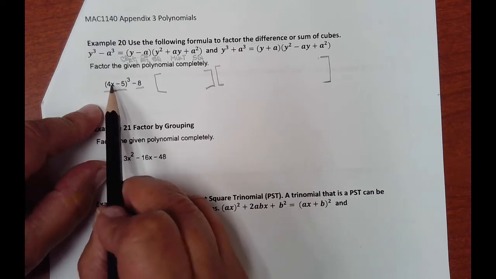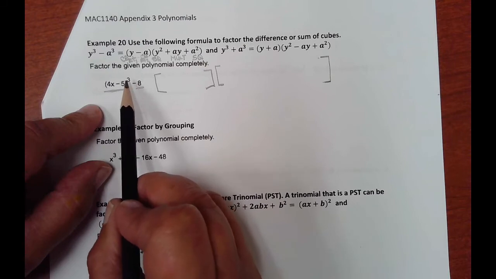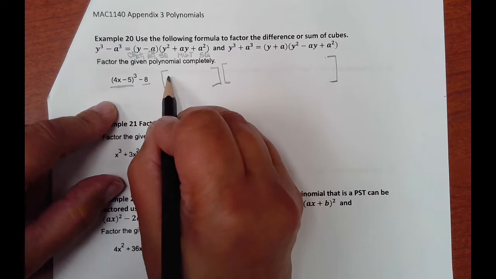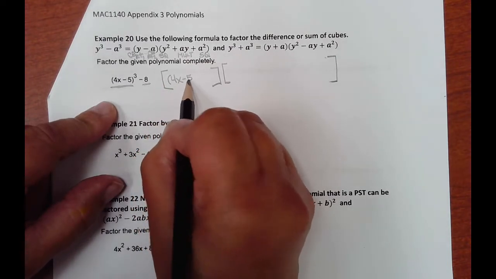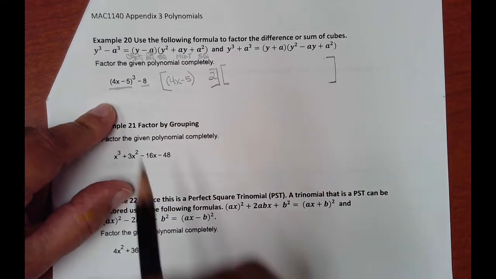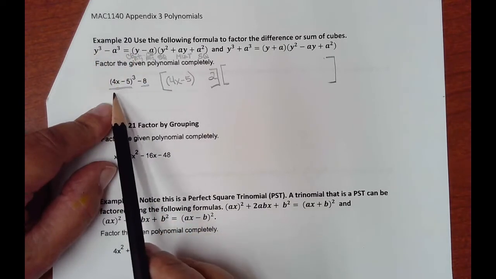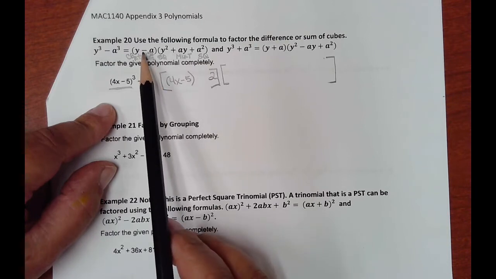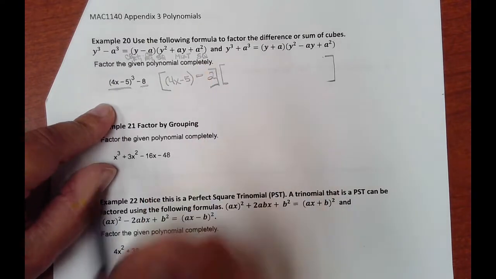So the cube root of this term, just remove the cube. You want to take a cube root, take that power, divide by 3, which would give you a 1. It would be 4x minus 5 to a power of 1, or just 4x minus 5. Let's keep it in parentheses, though. And then the cube root of the second term is just 2. So I did exactly what this algorithm said. I took the cube root of the first term, and I took the cube root of the second term, and notice that the sign in the first parenthesis is the same as the original. So you should have a minus there.